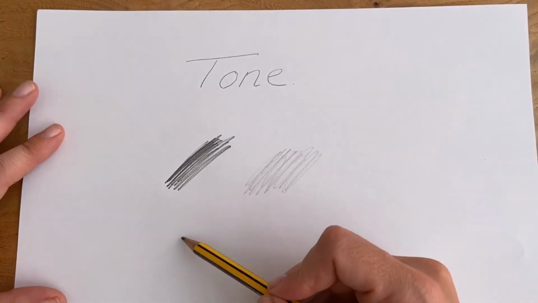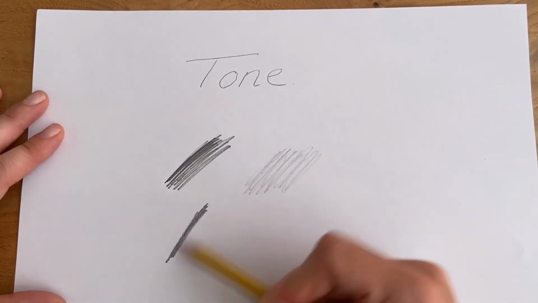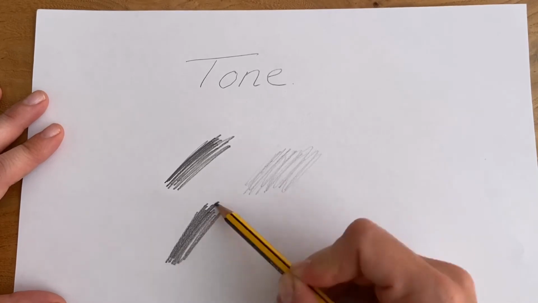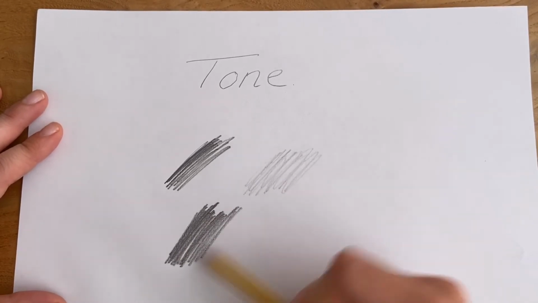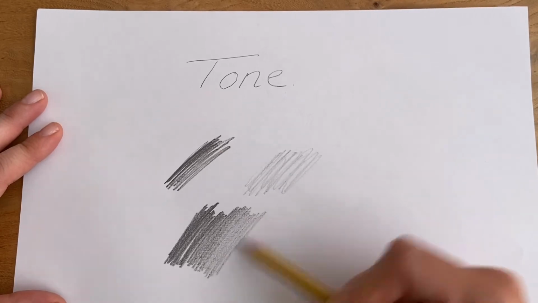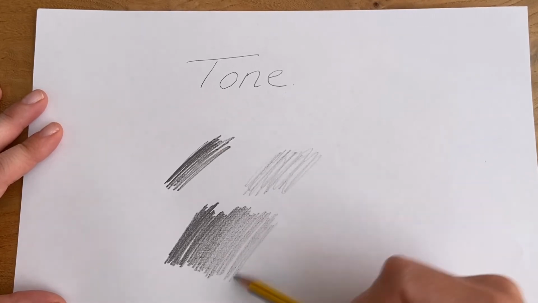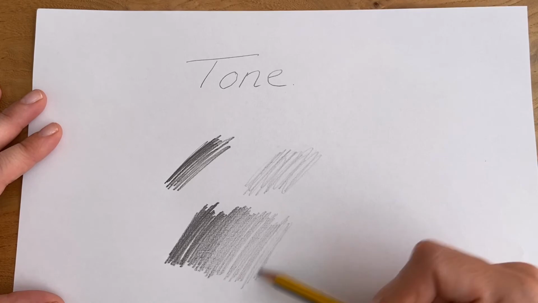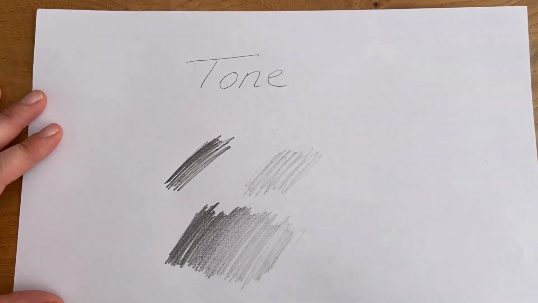And if we're really careful, we could make our pencil go from dark, really dark, all the way through, just lifting it ever so slightly all the time, a little bit more gently, a little bit more gently, a little more gently, through to a light mark. So here we go from dark tone to light tone.